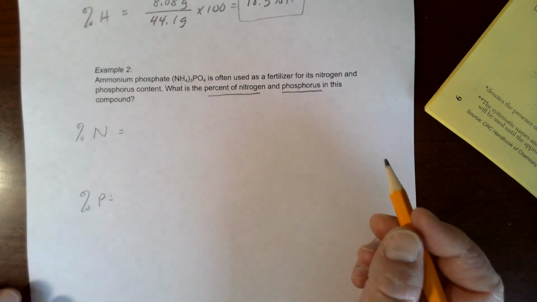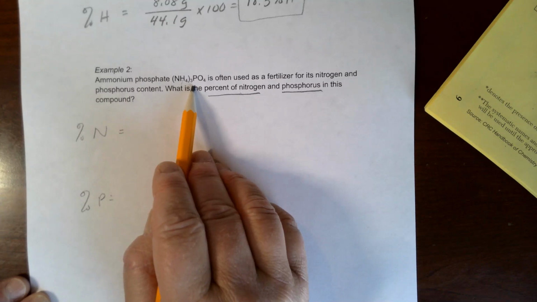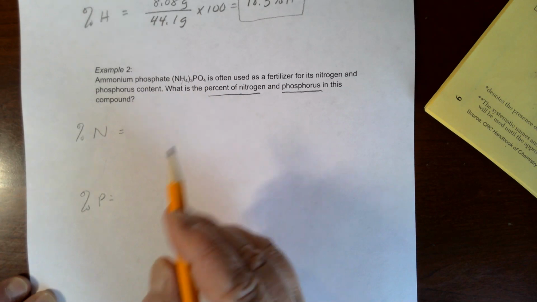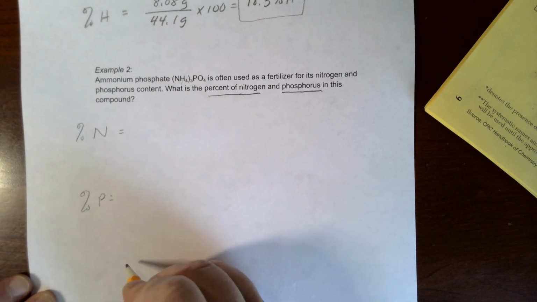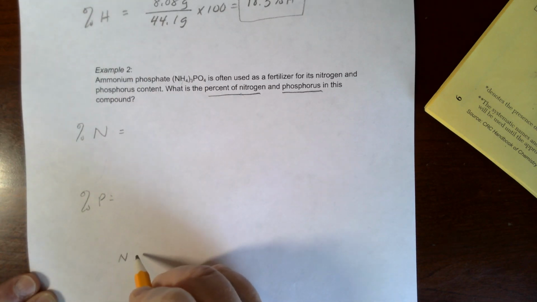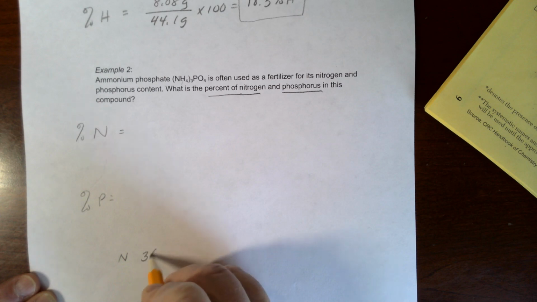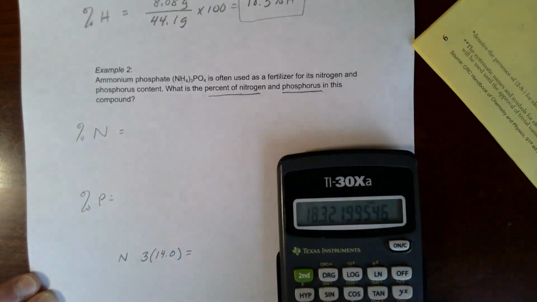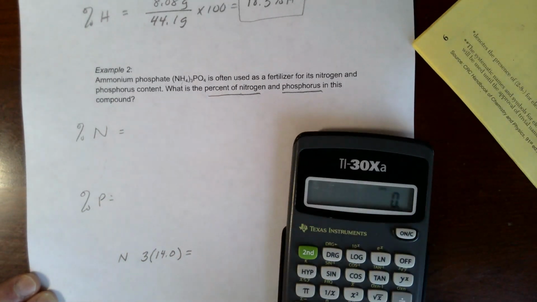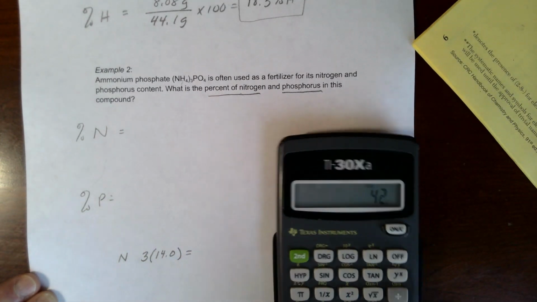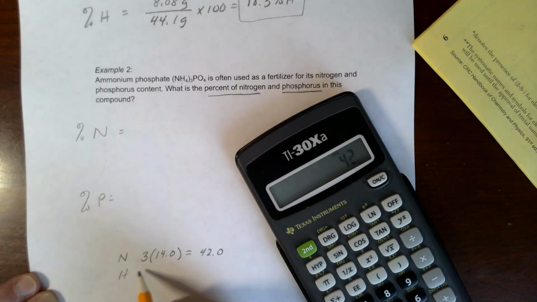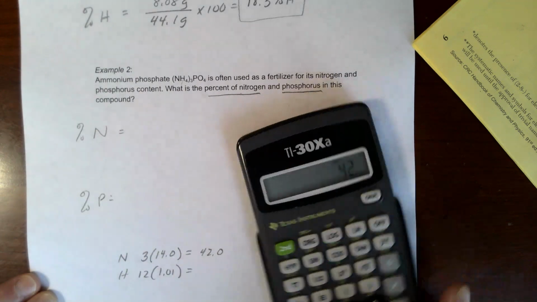We still need to figure out the molar mass of this, which means we do have to account for all the hydrogens and the oxygens as well. But I'll do the side calculation down here. For nitrogen, we have 3 nitrogens. Each one is 14.0 grams per mole, right? And so that's going to be 42.0. Hydrogens, there are 12 hydrogens, each at 1.01.